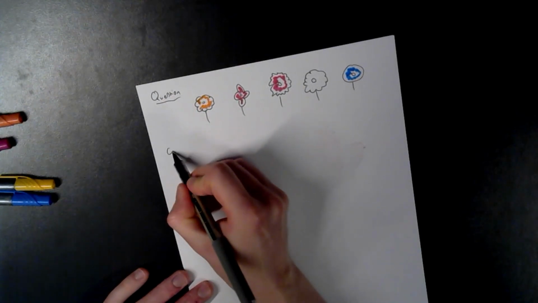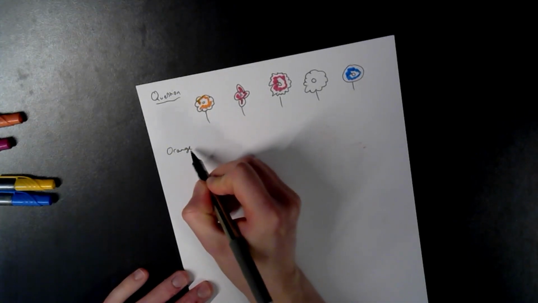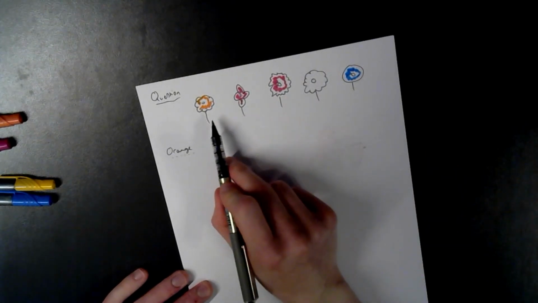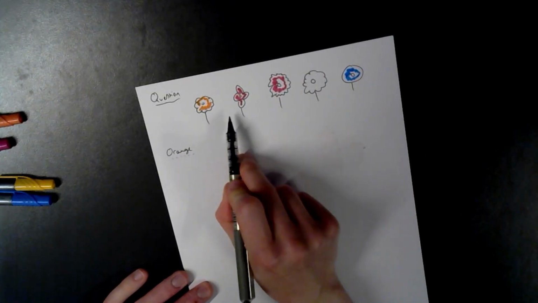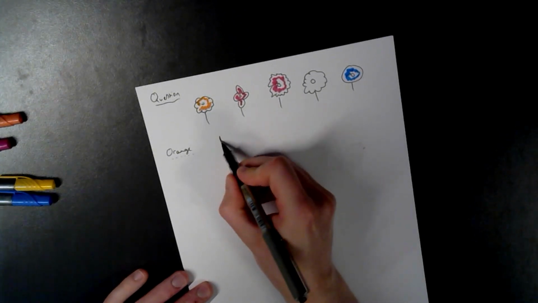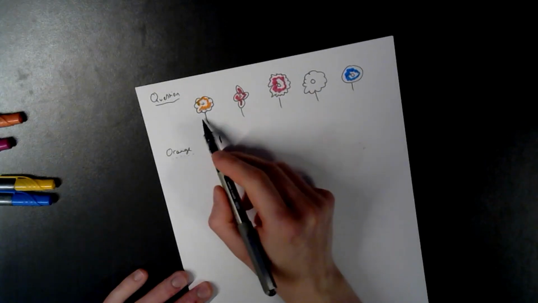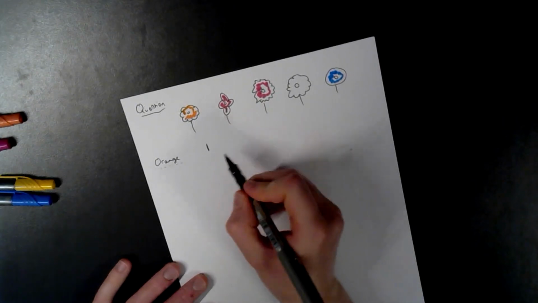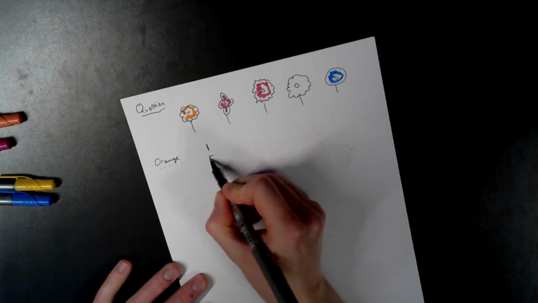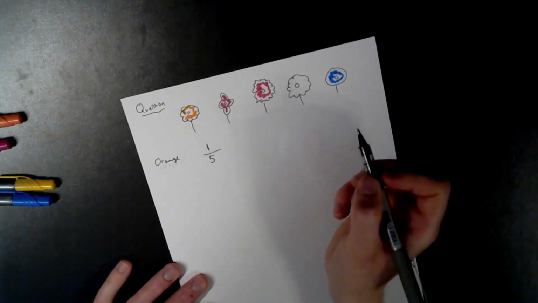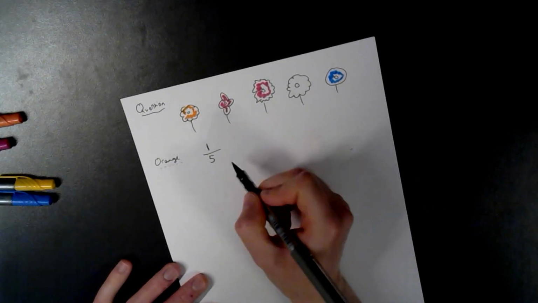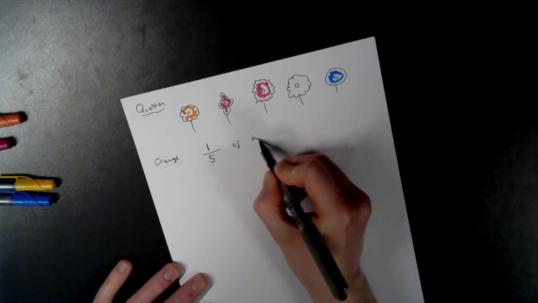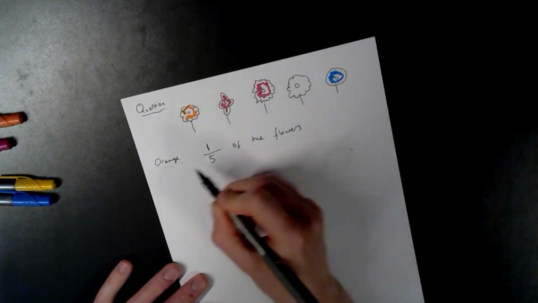So if we start on the orange flower, or the orange flowers, what can we say? Well, there's only one orange flower, and there's 1, 2, 3, 4, 5 flowers in total. So the whole garden has 5 flowers. So we put 5 on the bottom. So we can say 1 over 5, or 1 out of 5 of the flowers are orange.